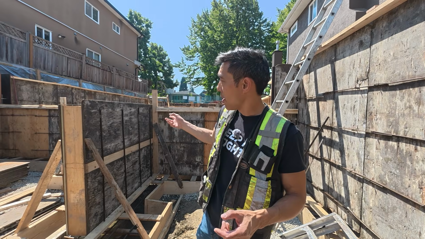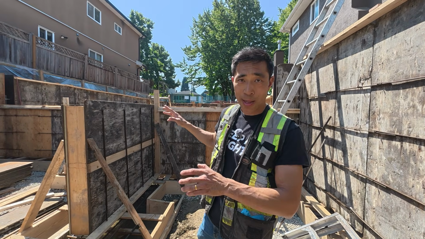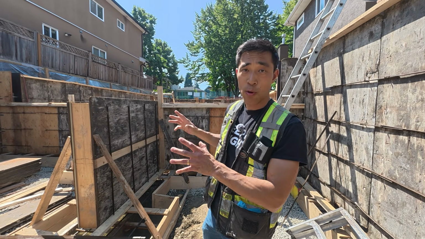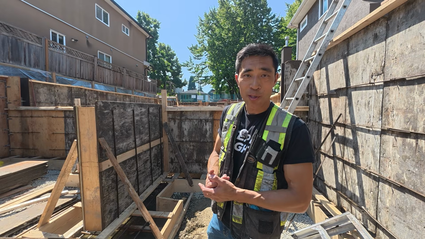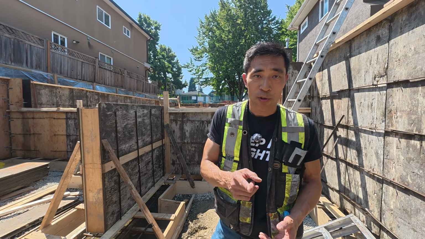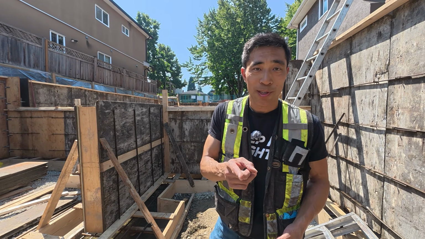City inspector came in and checked that we laid everything out and we placed everything according to where the walls are supposed to be. There we go. Certificate of inspection passed. Concrete's booked for tomorrow morning, 8 a.m. Let's get some sleep. Let's go.